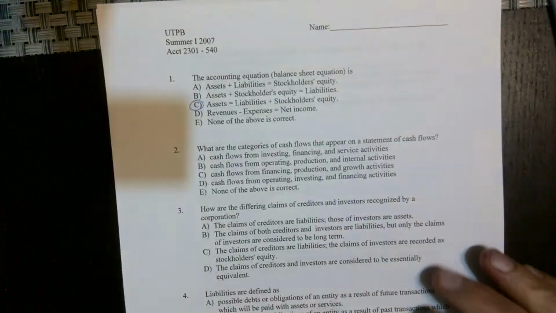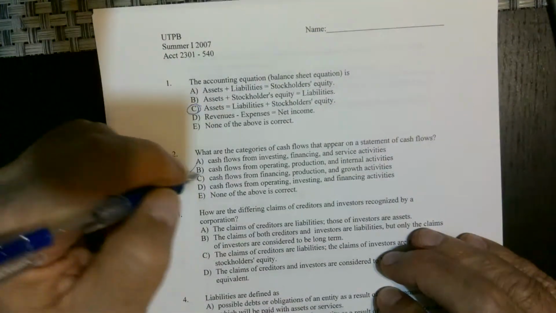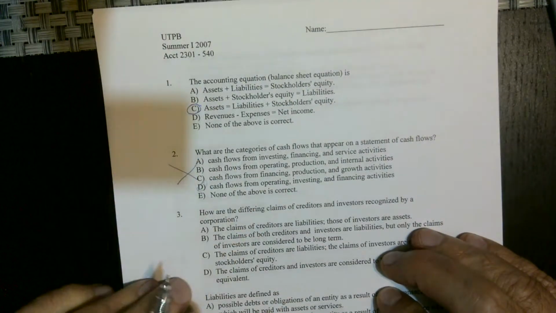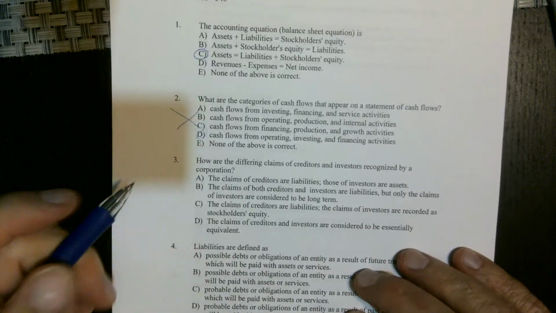What are the categories of cash flows that appear on the cash flow statement? You're not responsible for that. The answer is operating, investing, financing, but you won't see that on this exam.